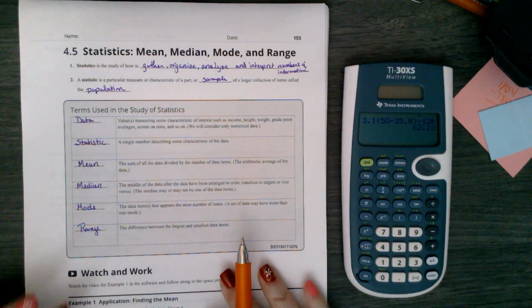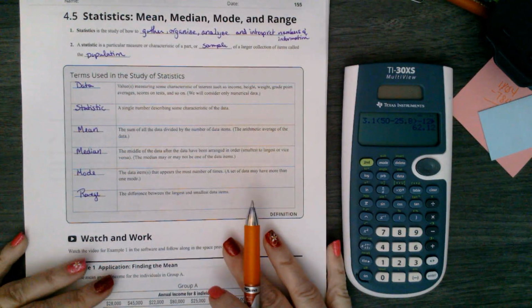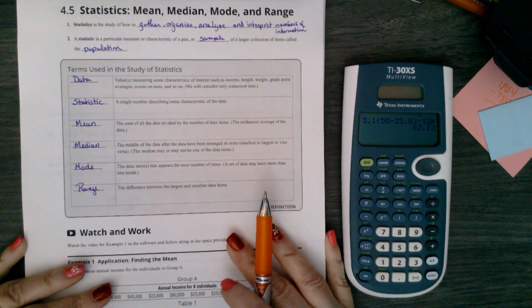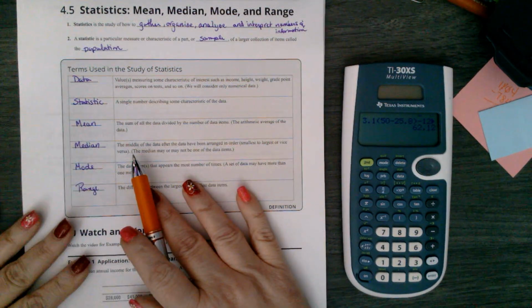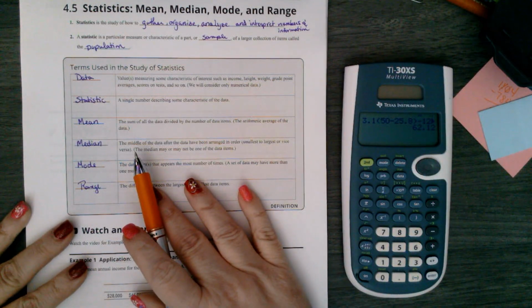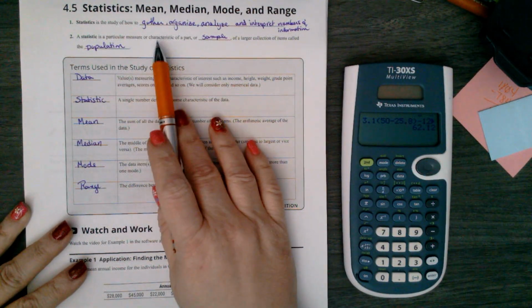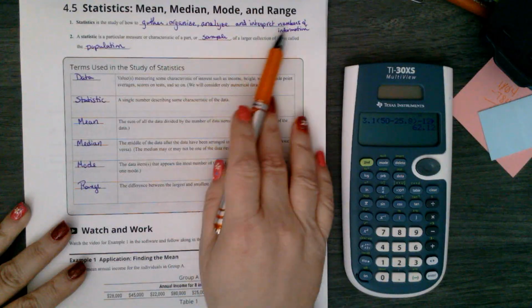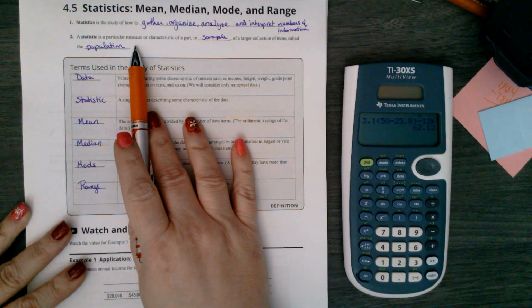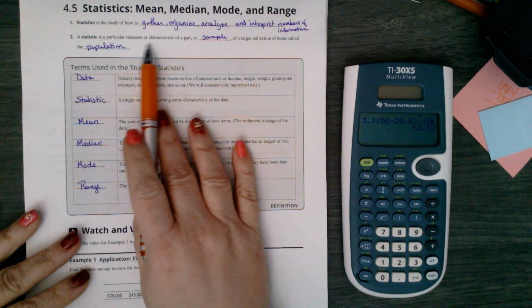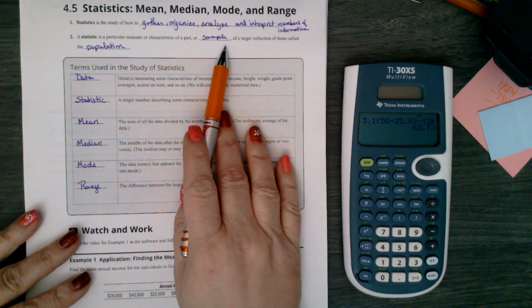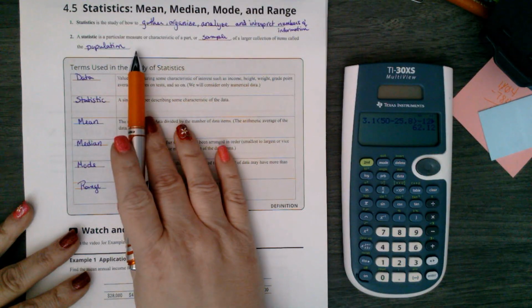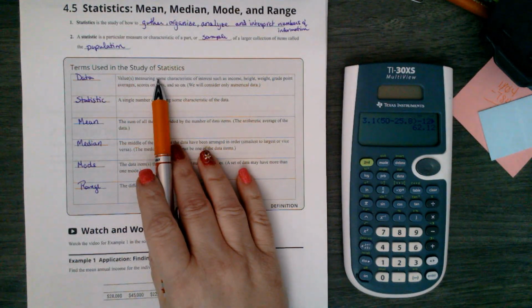The next section is about statistics. Don't let this scare you. As long as you can get the definitions down, you're okay. So you might need to pause it and look at the definitions and write some things down, but I think you'll be all right. Statistics is the study of how to gather, organize, analyze, and interpret numbers and information. A statistic is a particular measure or characteristic of a part or sample of a larger collection of items called a population.